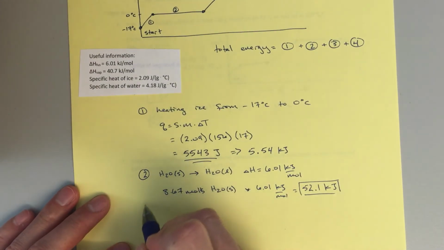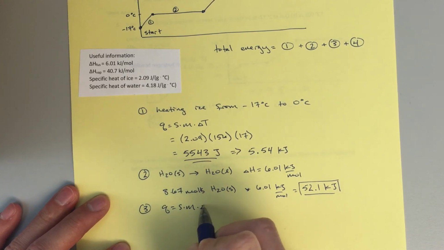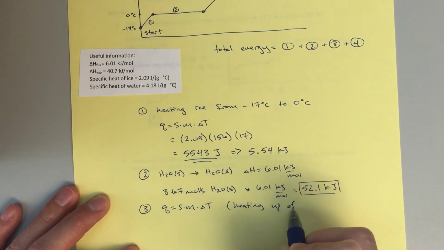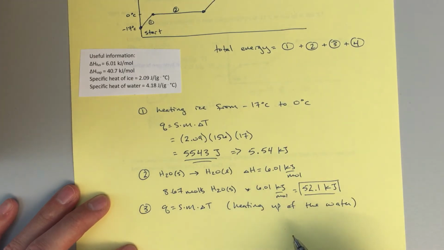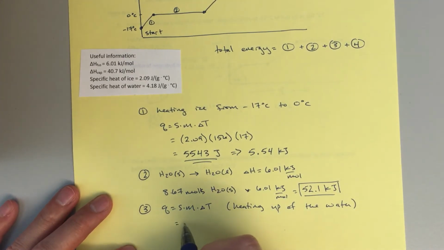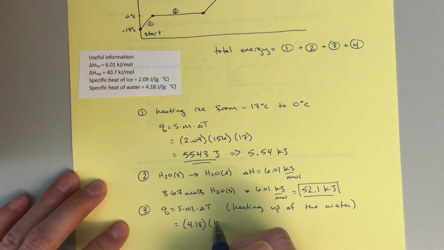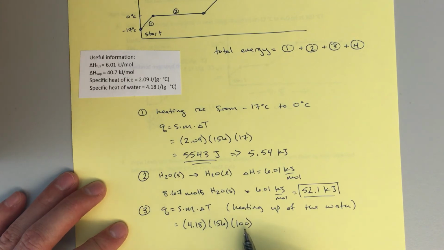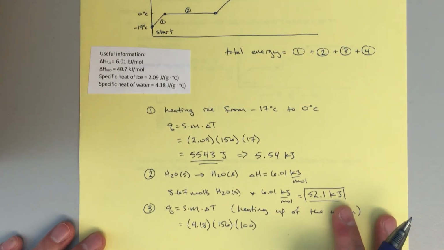Continuing this problem, number 3, again we're back to Q equals S times M times delta T. This is going to be my heating up of the water from 0 degrees up to 100 degrees. So in this case, I'm going to use the S value for water, which is 4.18, so specific heat of water, 4.18, back to my mass of water of 156, and then I'm going to use 100 here because my delta T to go from 0 to 100 is 100 degrees.